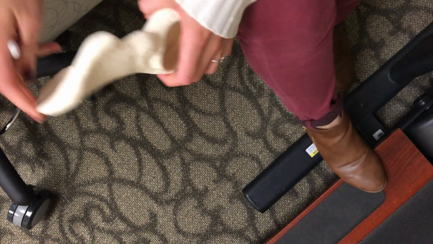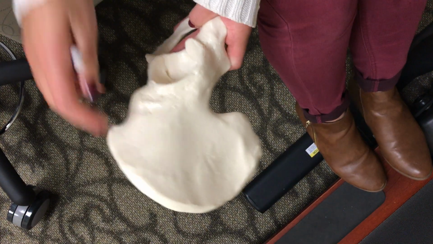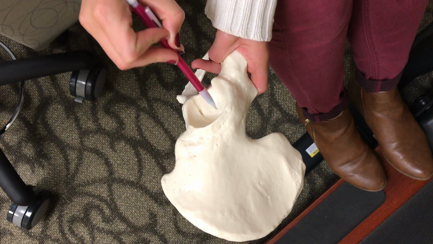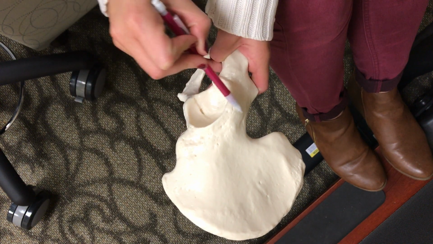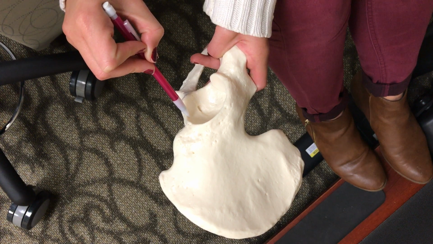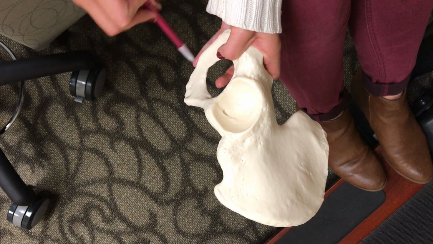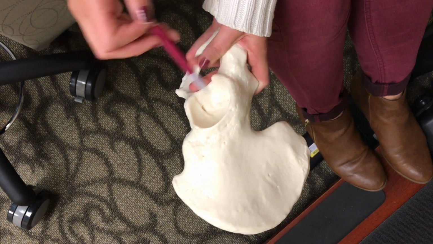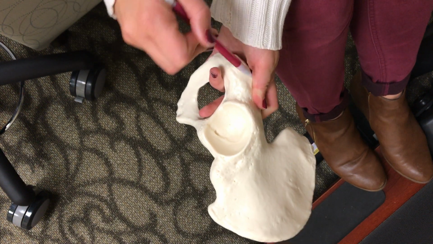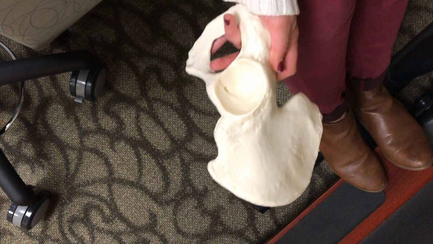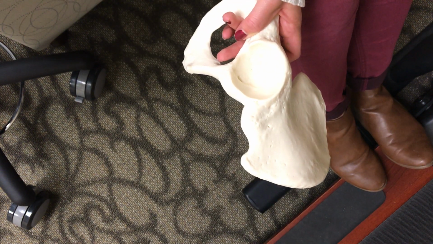All right? So this whole section to about here, to about there, that is called the ilium. This part right here is called the pubis. And this part right here is called the ischium. And that was the lateral view.